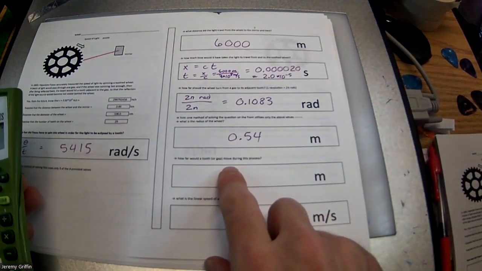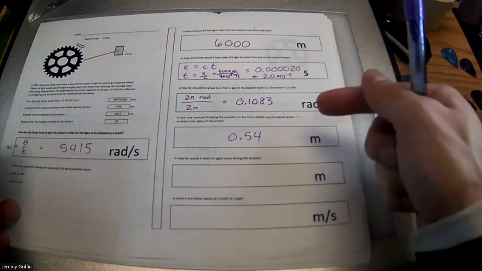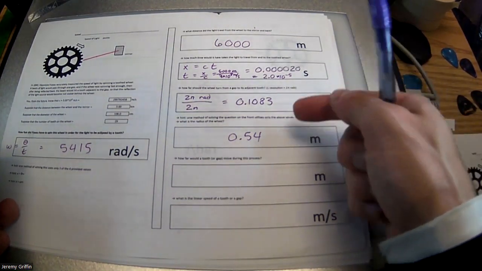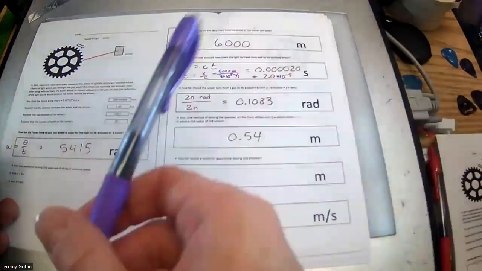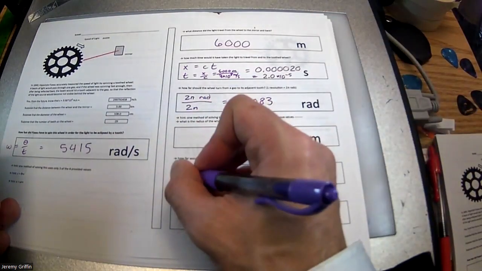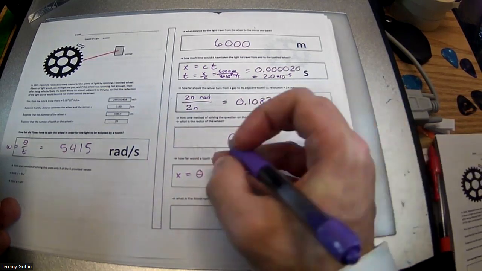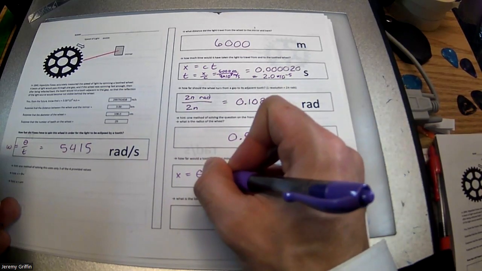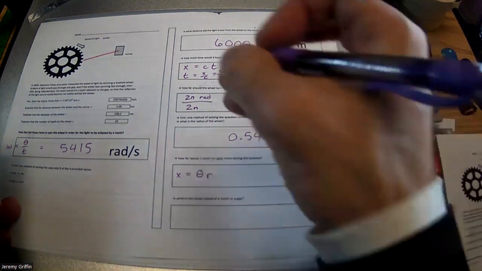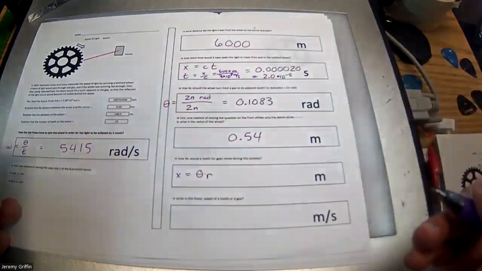Next question, how far would a gap move in this process? Well, if you know how far it turned and you know the radial size, that's why I was referring to that poster up there on the wall. Do you guys remember how far something turns is equal to its angular displacement times the radial size? Here's your data right here.